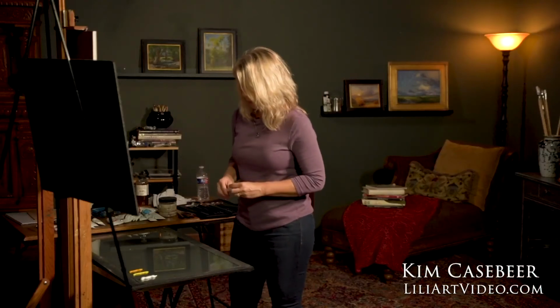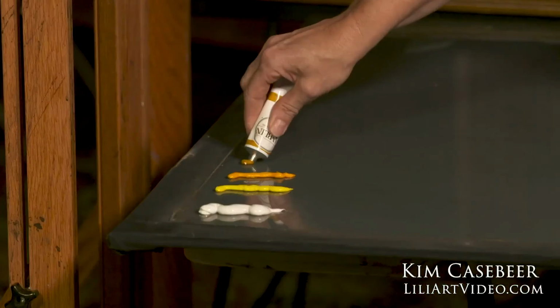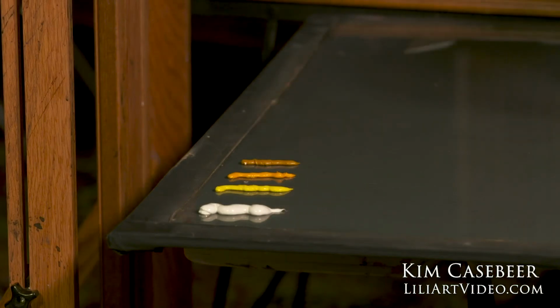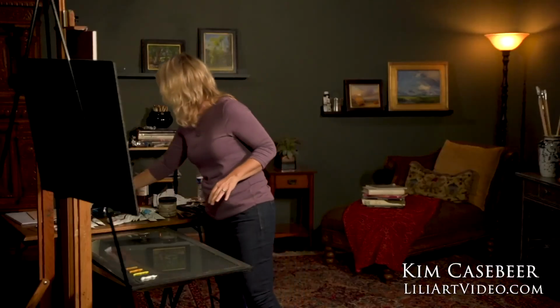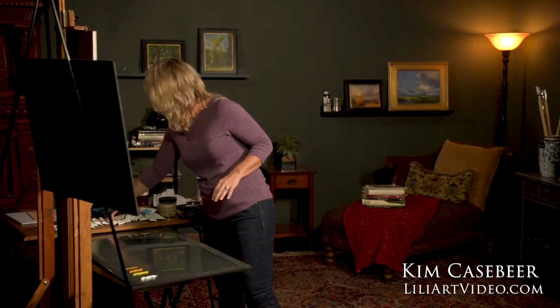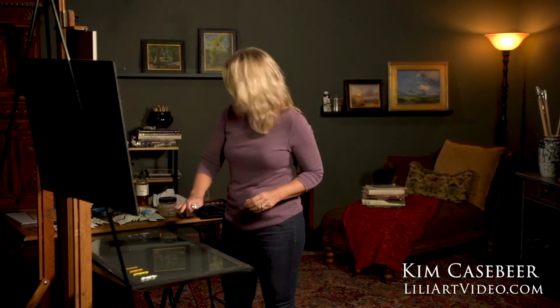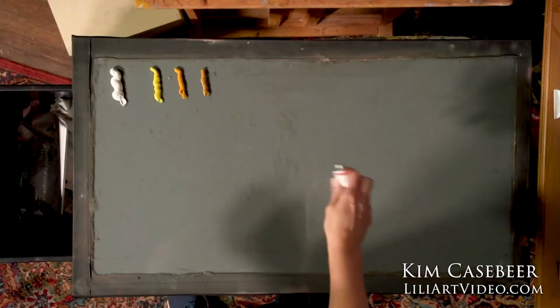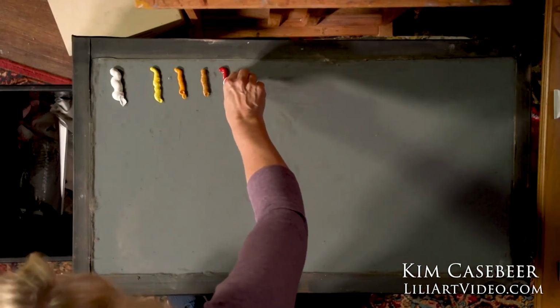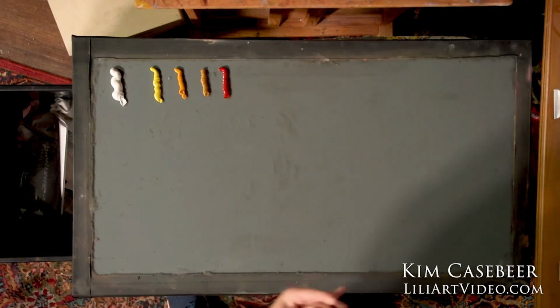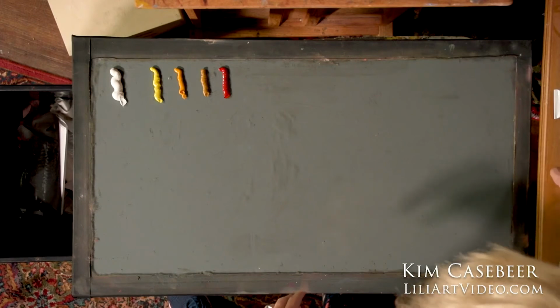And the way I lay my paint out, I like to put all the warm colors on the top and the cool colors over on the lower left side. And I also lay them out typically from light to dark. So I have my lighter values first, and then the values get darker as I put them out.